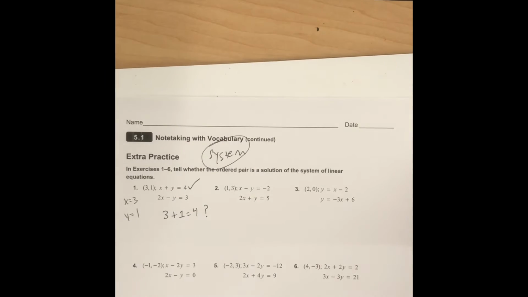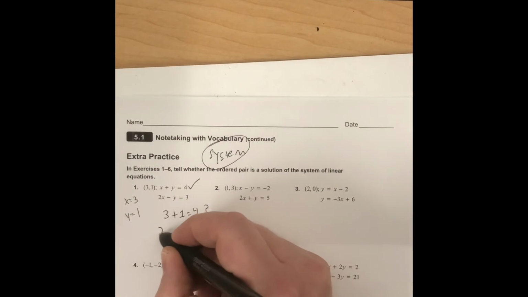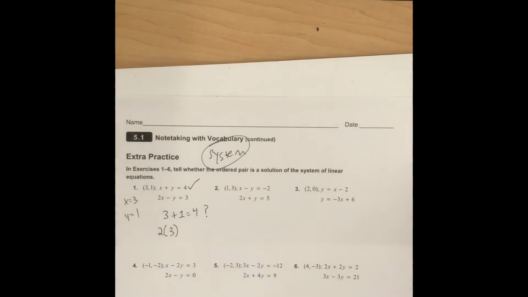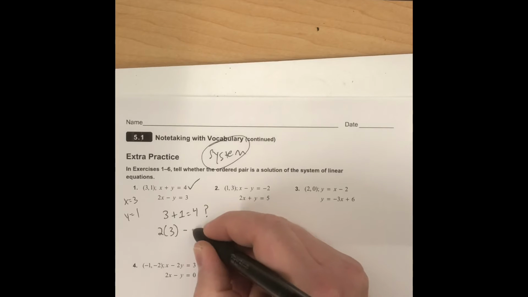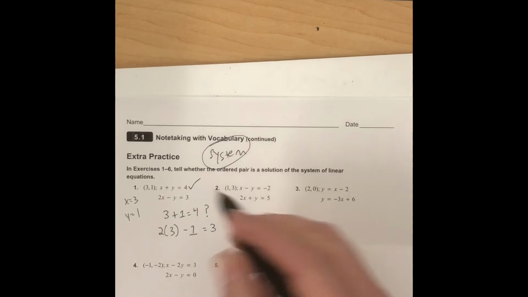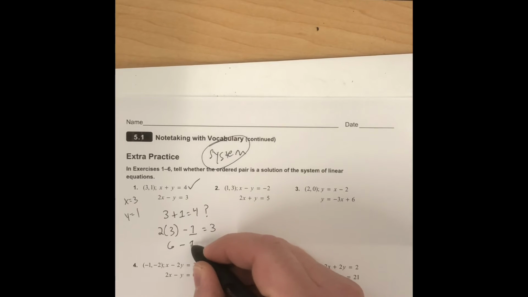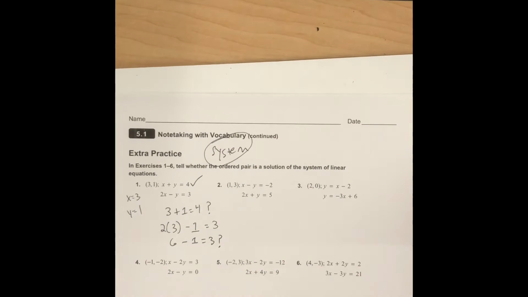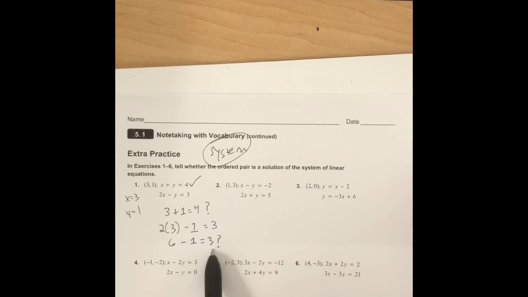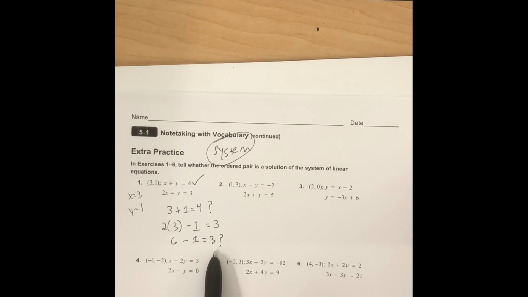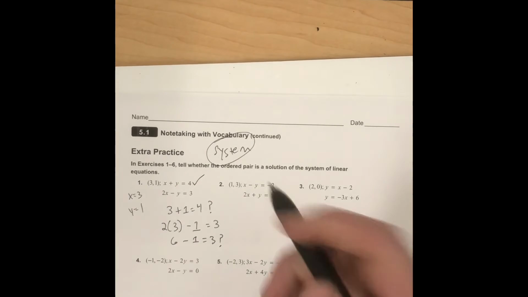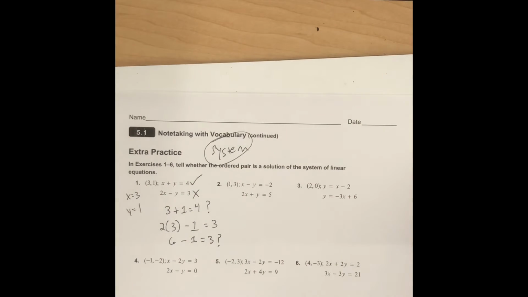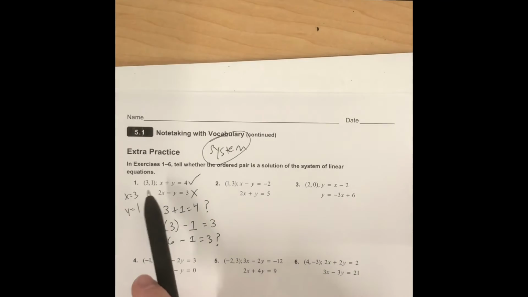Okay. We're not done yet. We have to make sure both equations work. All right. If we get one, we check the other. Let's plug in 3 for my x, and then 1 for my y. Here we go. 2 times 3 is 6. 6 minus 1, well, right here it says equals 3. Guys, is 6 minus 1 3? No. So guess what? This is not a solution. 3, 1 is not a solution.